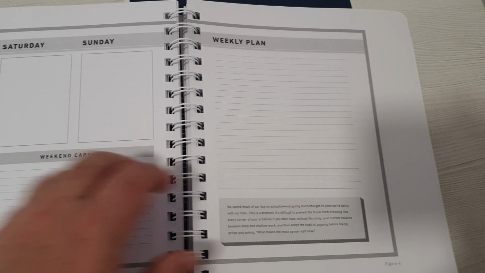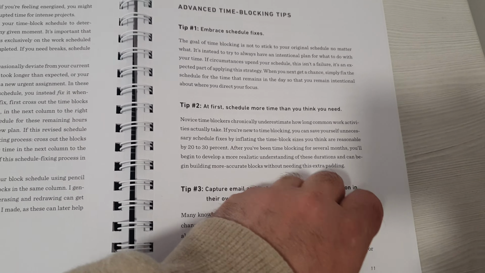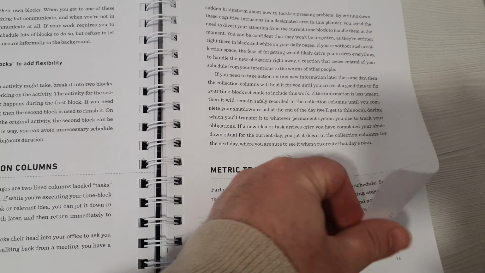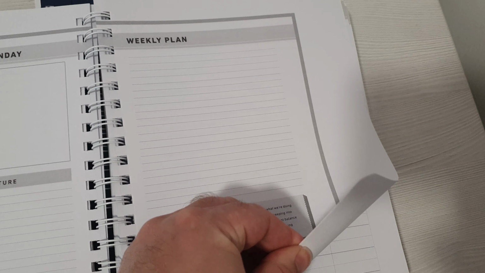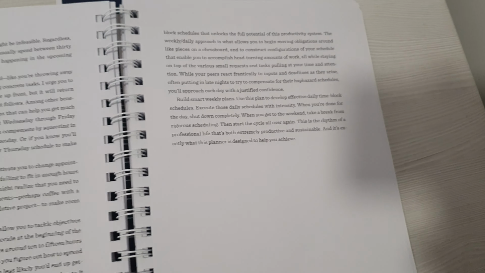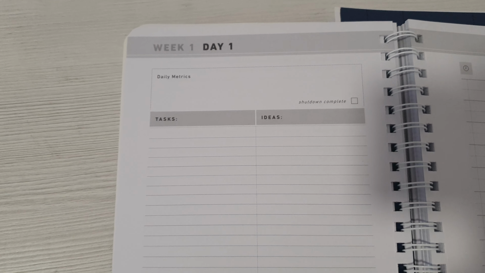That's a weekend plan. Just go back to the first page. So this is teaching you how to use it, and then we get started. So this is day one. This is week one, day one.